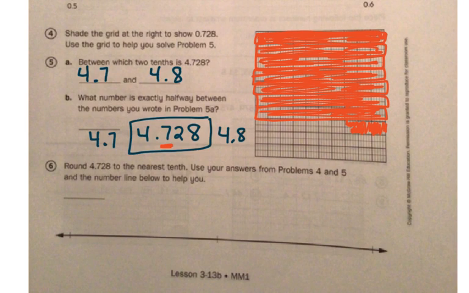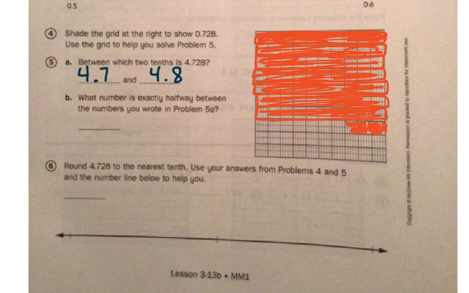What number is exactly halfway between the numbers you wrote in 5A? Well, imagine it as money. Think of it as $4.70 and $4.80. What would be halfway between $4.70 and $4.80? Halfway between 70 and 80 cents would be, I won't put the dollar sign there, but sometimes it does help if we think of it in terms of money, would be 4 and 75/100.